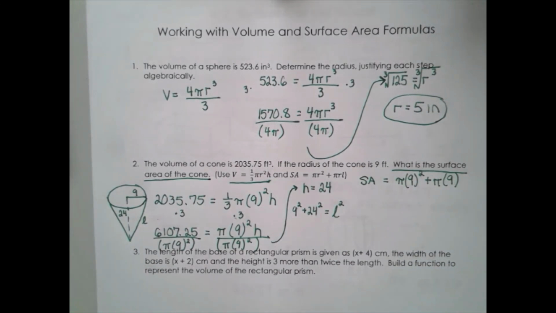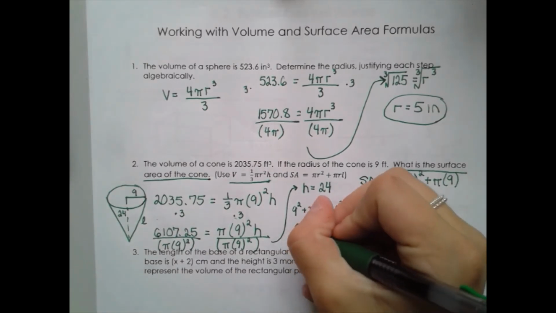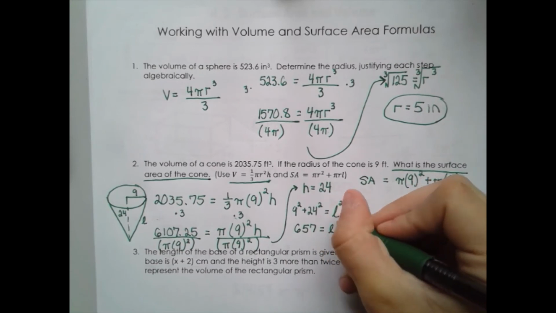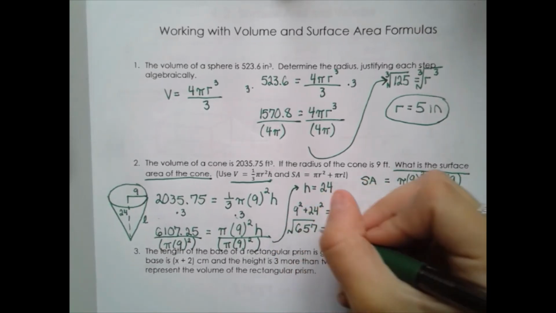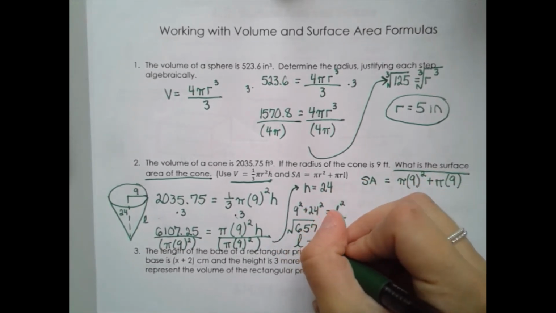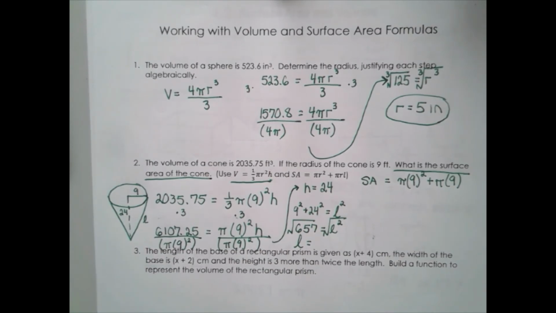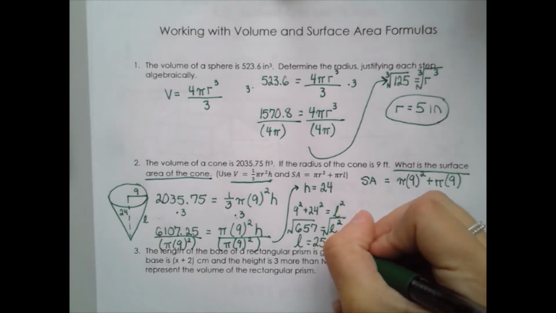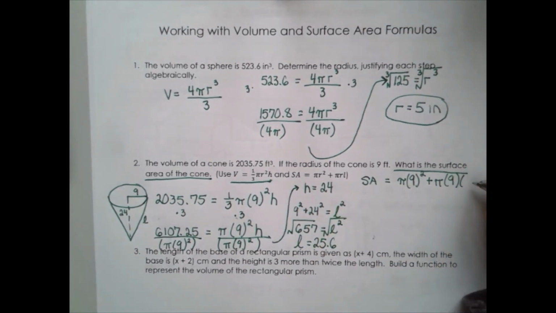I'm going to type 9 squared plus 24 squared into my calculator, which gives me 657 equals L squared. I'm going to take the square root of each side. So that means our slant height is going to be 25.6. And I'm just going to plug that in to the end of my surface area formula.